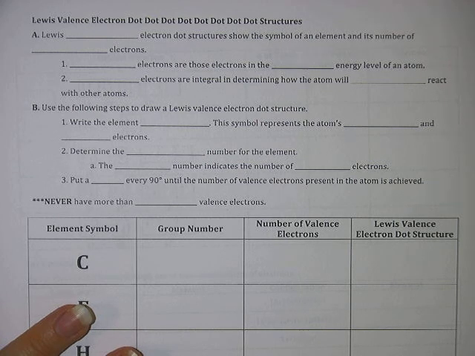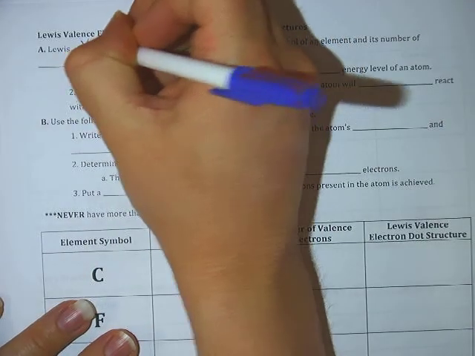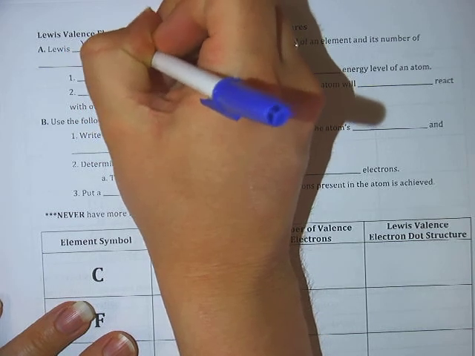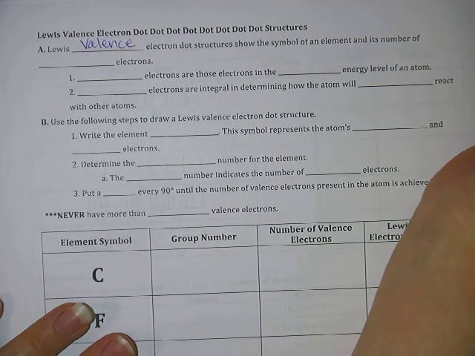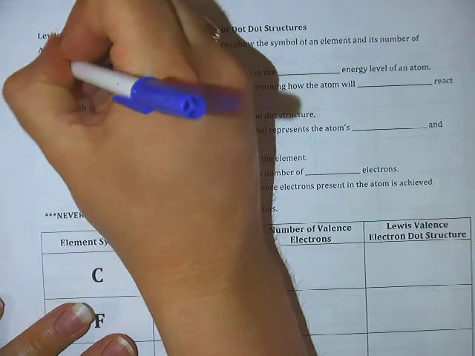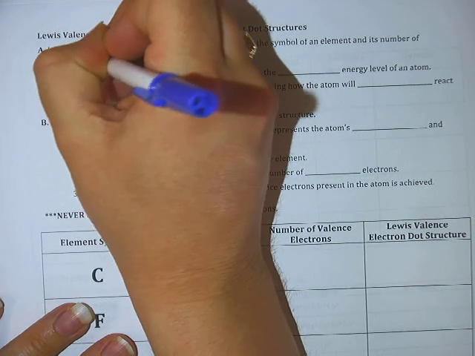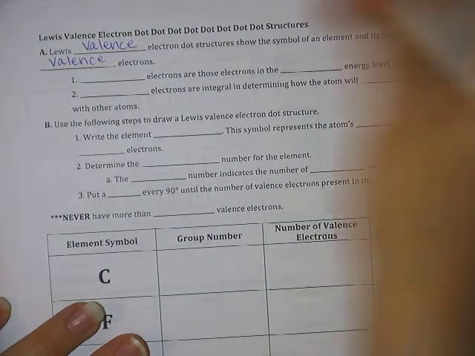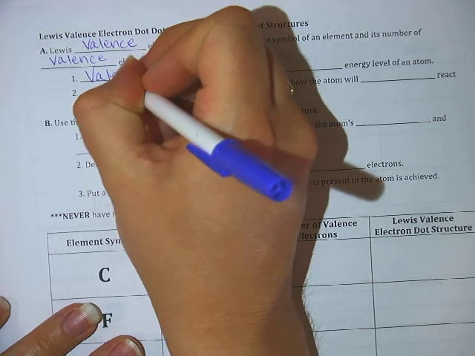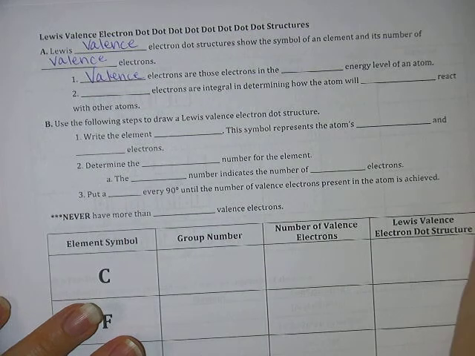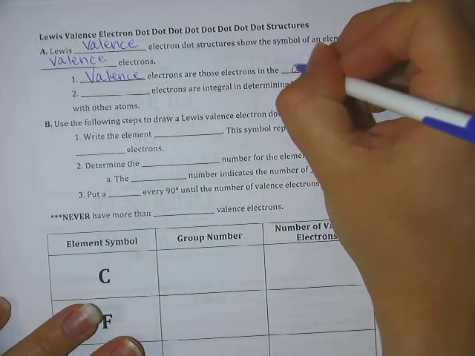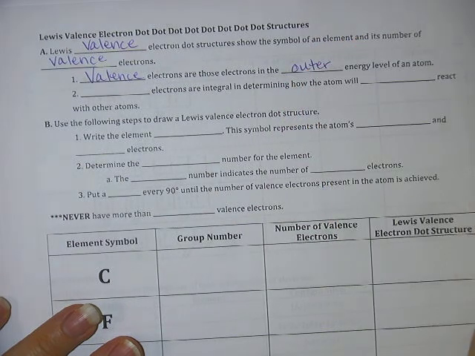We're very clever. Lewis valence electron dot structures show the symbol of an element and its number of valence electrons. That is a word you may remember from middle school. The valence electrons are the electrons in the outer energy level of an atom.